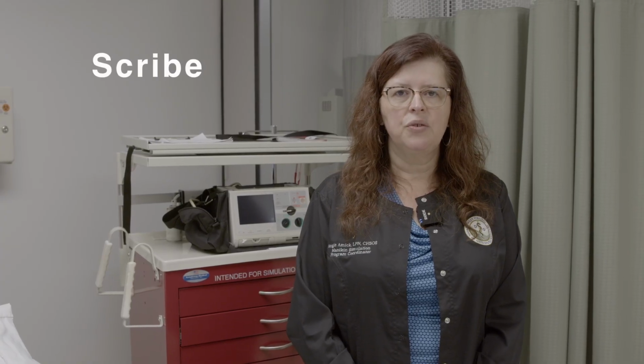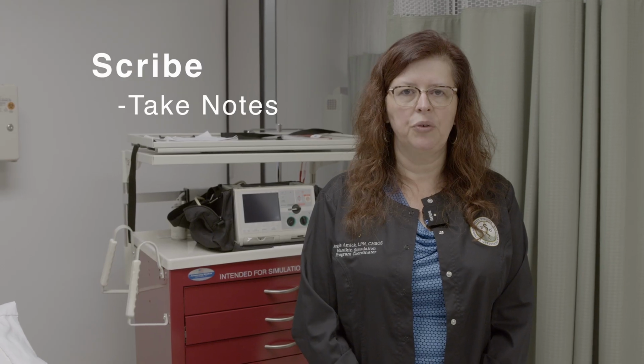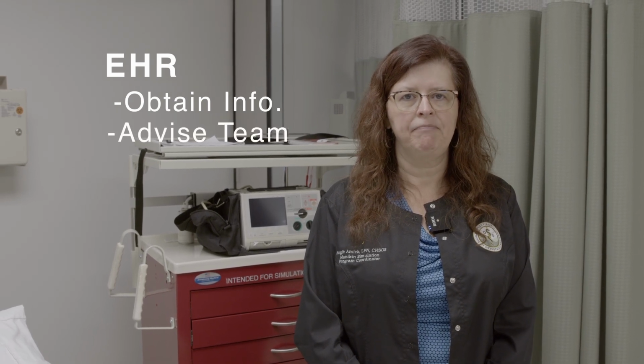If you are assigned as the scribe, we ask that you take notes on paper or the whiteboard that is provided in the room. If you are assigned to the EHR role, you will obtain information about the patient from the electronic health record and advise your team. These roles may be adjusted or combined based on the number of members within your team.